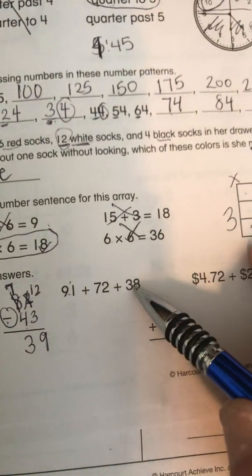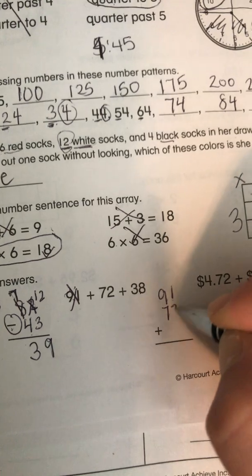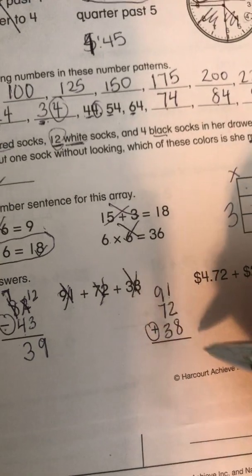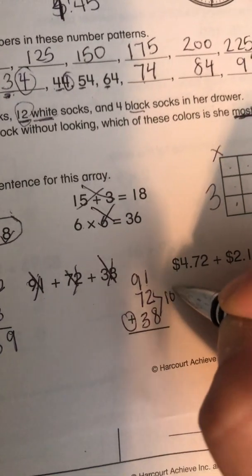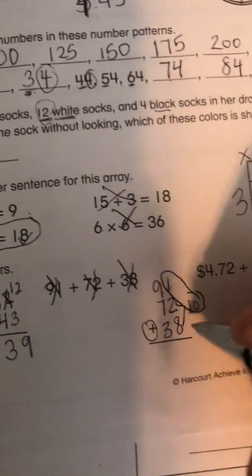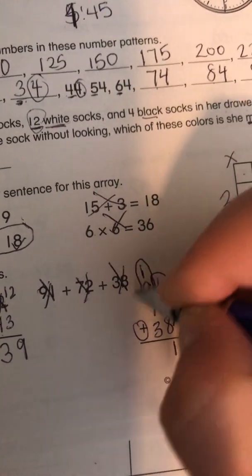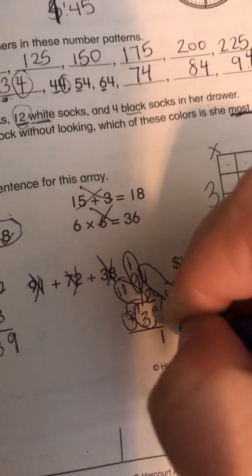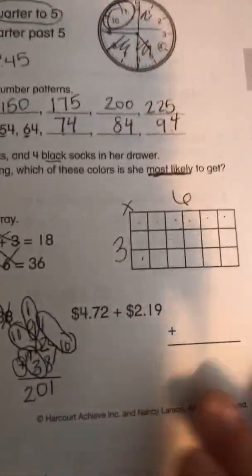All right, now I have to add 3 numbers. Don't forget them. I'm going to mark them out as I write them. 91 plus 72. Make sure you stack them nice and neat. Plus 38. I'm just adding, so let's see if I can make a 10. Can I make a 10? Yeah, right here. 8 plus 2 is 10. So 10 and 1 more is what? Good, 11. Let's see if we can make another 10. 9 plus 1 is 10. 10 plus 7 is 17. 17 plus 3, 17, 18, 19, 20. So my answer should be 201. Great job.